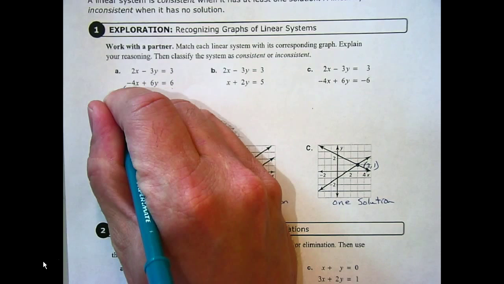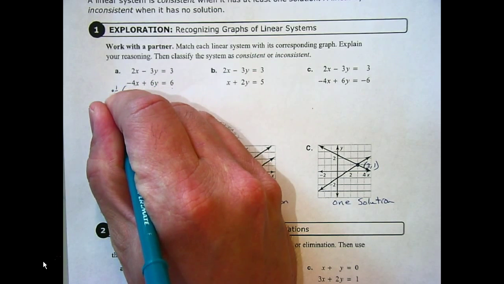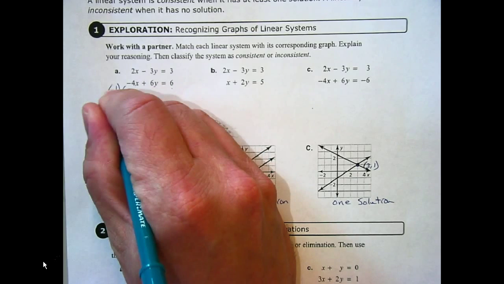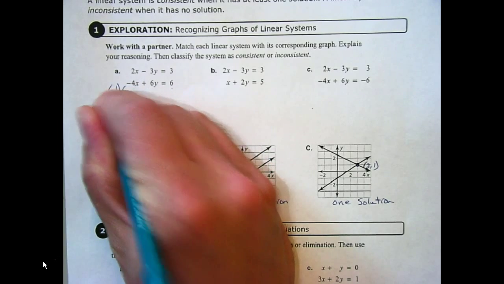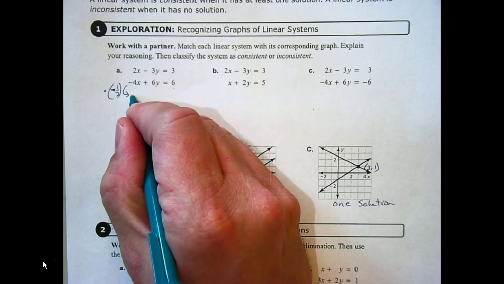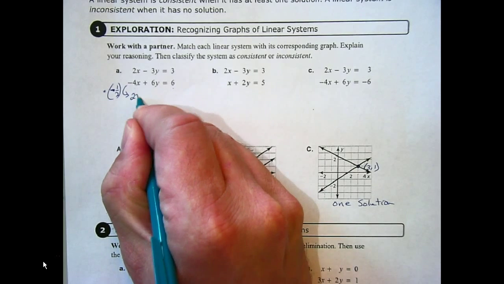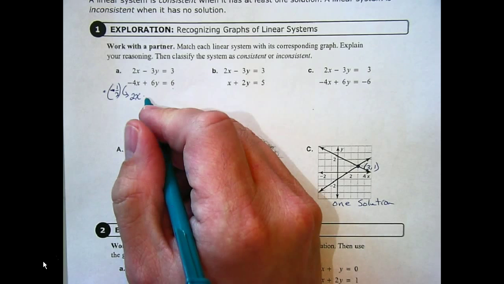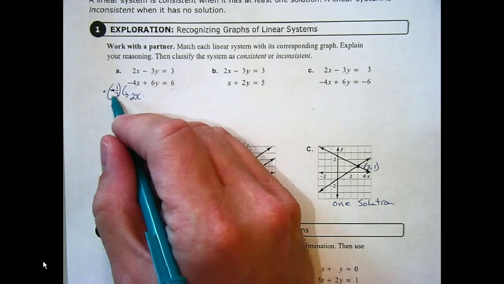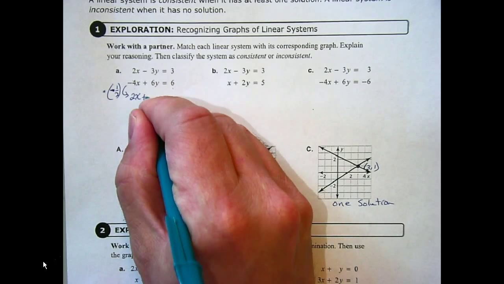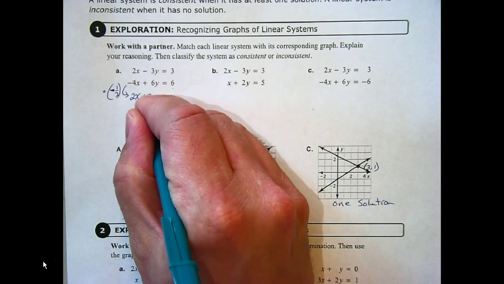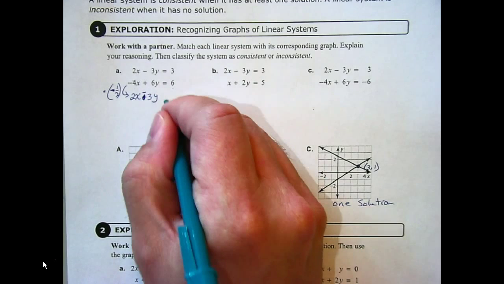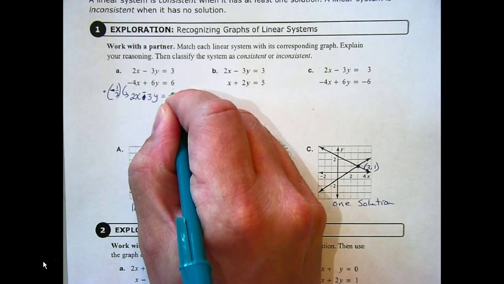I could divide this by negative 2, or multiply it by negative 1/2. If I multiply it by negative 1/2, this becomes 2x, negative 3y, and negative 3.